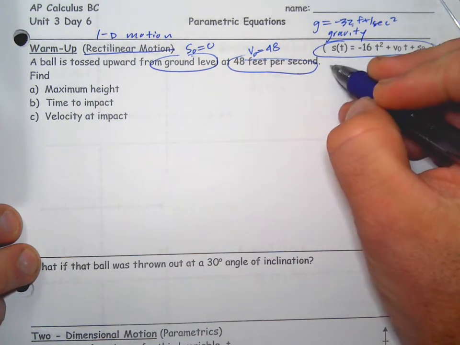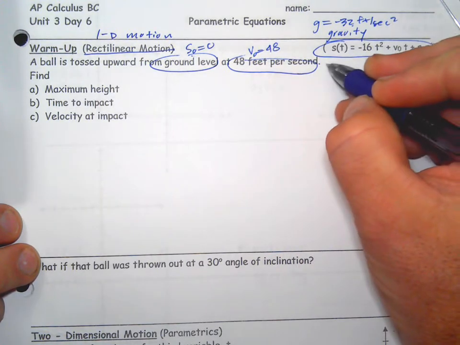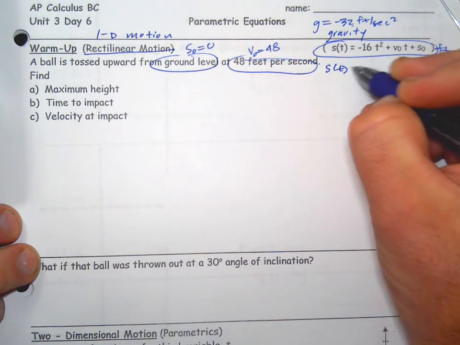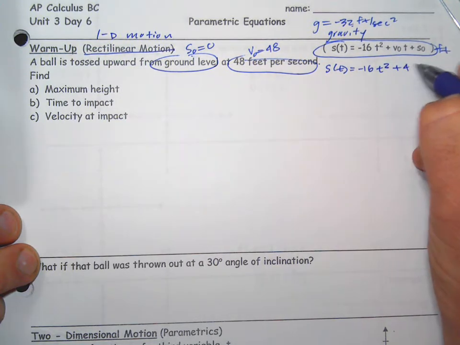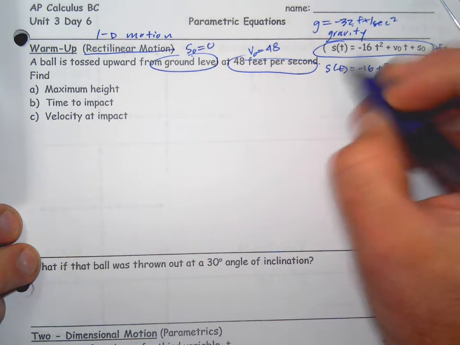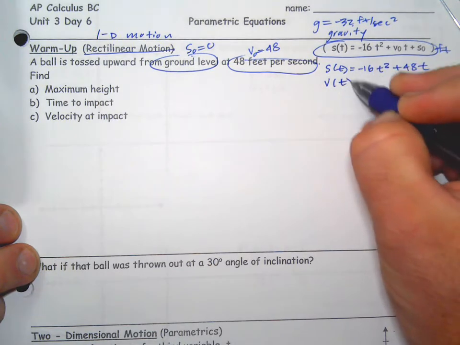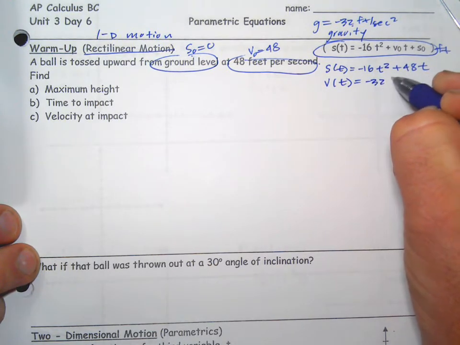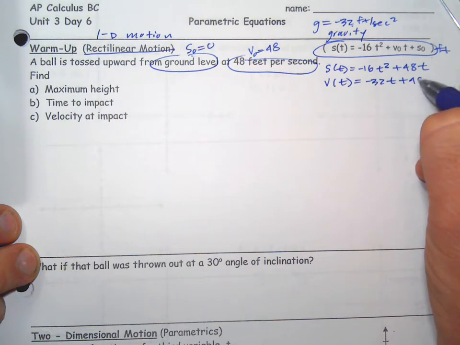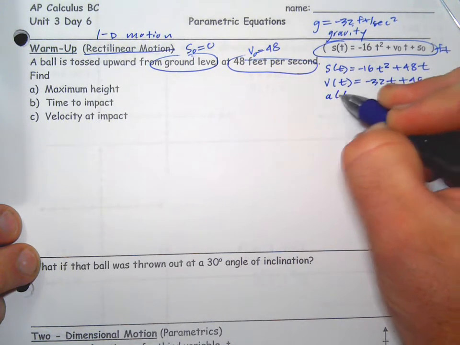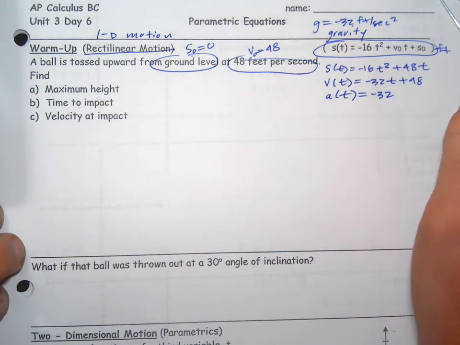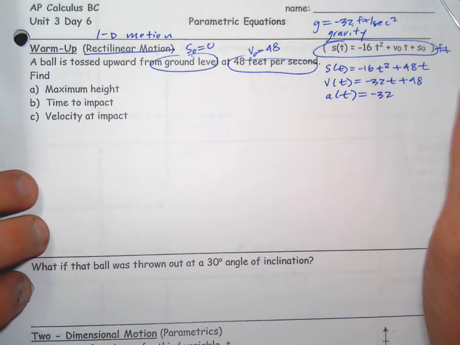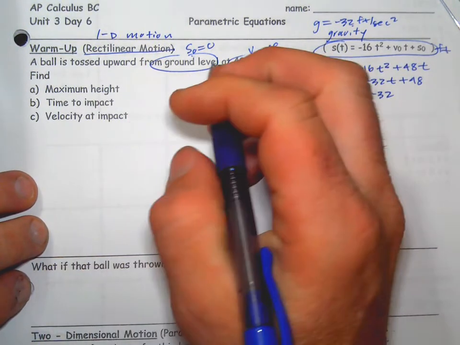So our first equation, S(t) equals negative 16t squared plus 48t. And then your velocity equation is the derivative of that, negative 32t plus 48. And then your acceleration equation is the derivative of that, which, if it's gravity, should always come out to just negative 32. We're going to do plenty of problems without gravity, so that's not always going to happen.